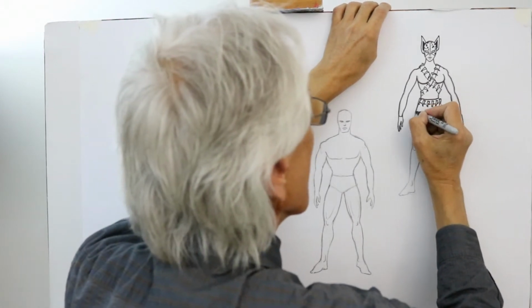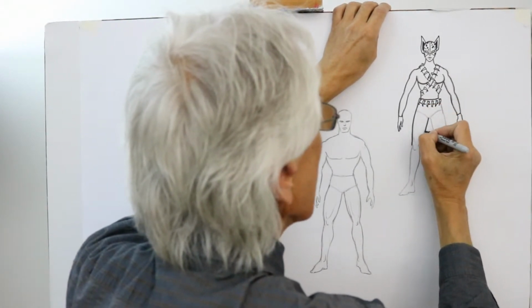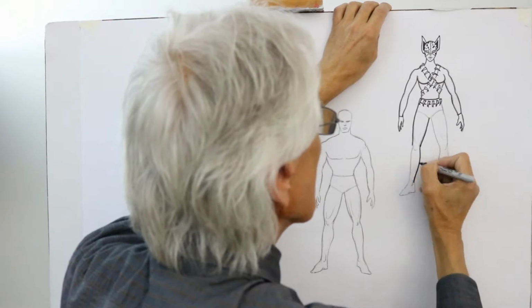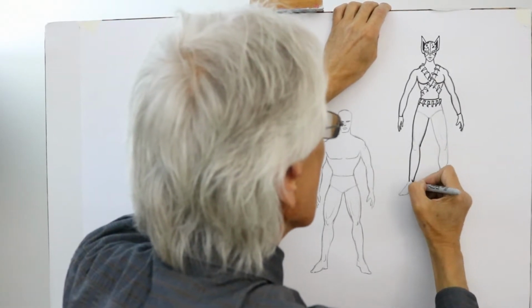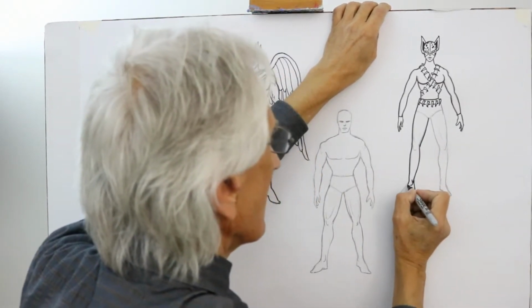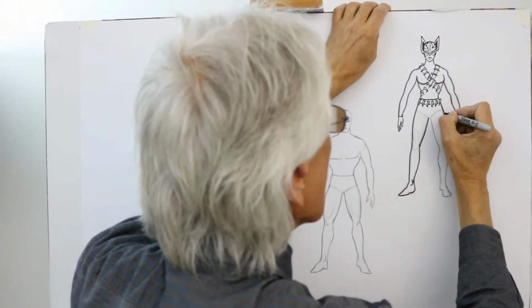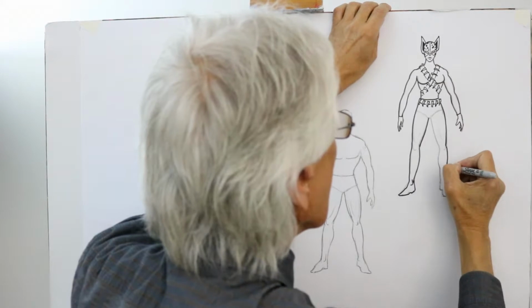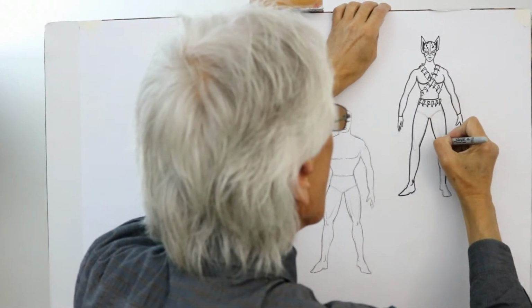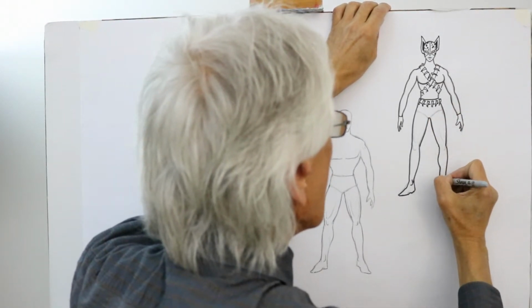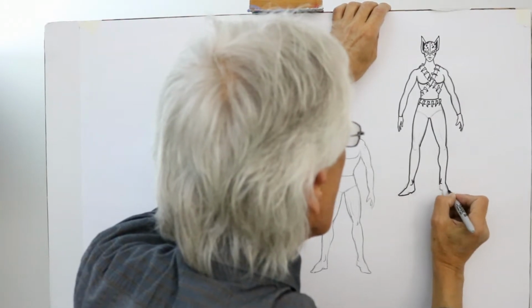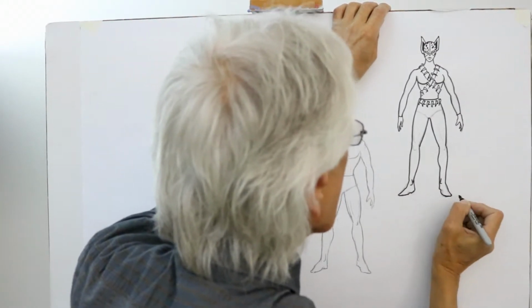Now we carry on to draw on the rest. Again, a kind of tight-fitting suit, right down to the ankles there, and the feet, and again down to there, and into the ankles. To think about the kind of boot shapes.